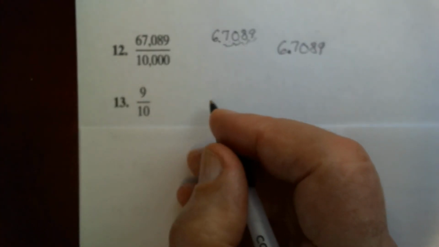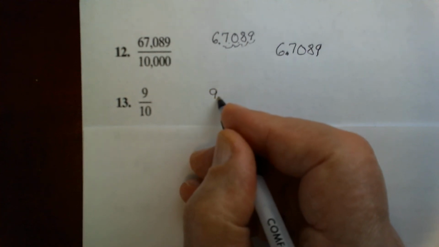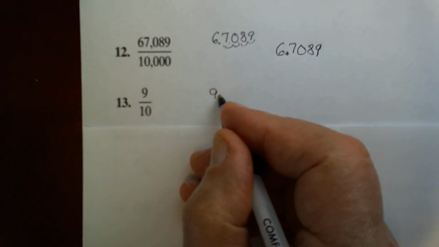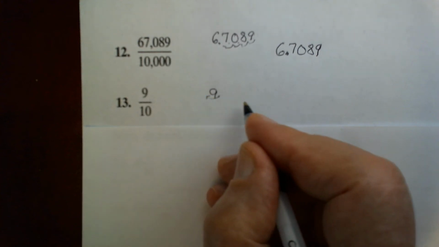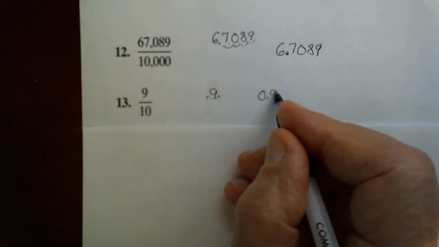For number 13, we have a 9, which is followed by a decimal. We move the decimal one place to the left, so this then becomes 0.9.